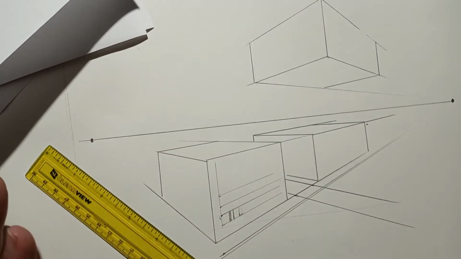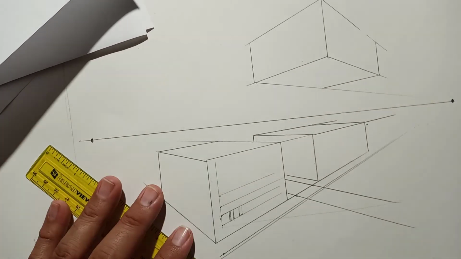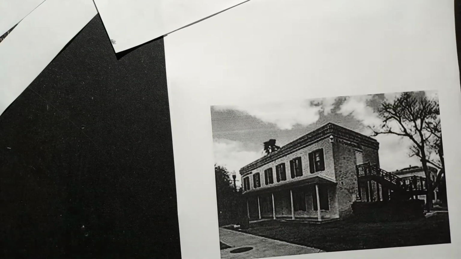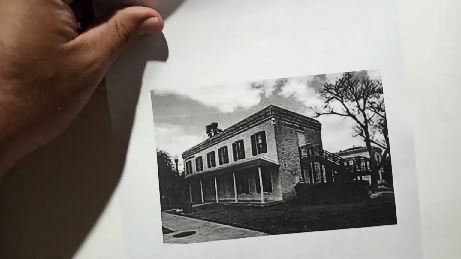So again, this is a sample. This is an idea of how we use two vanishing points. As the idea of the one vanishing point is not a difficult thing, but I'm going to use these pictures. So again, I printed these pictures so we can get an idea as to how this would work. If I took a picture with my phone, could I draw this building using the vanishing point?